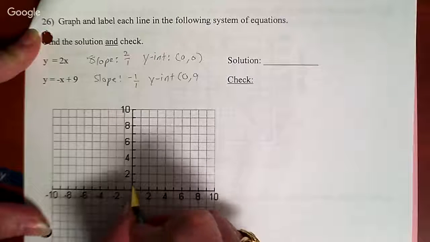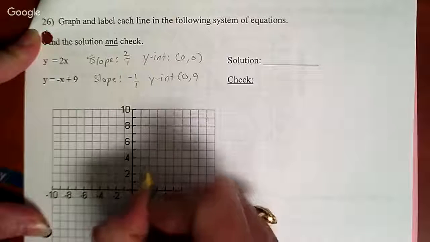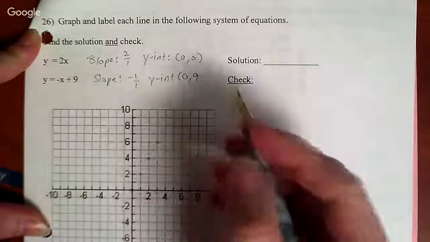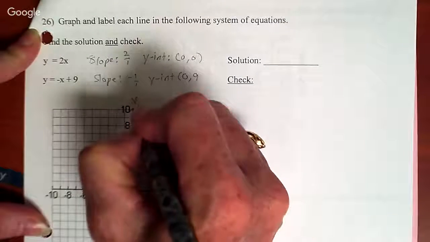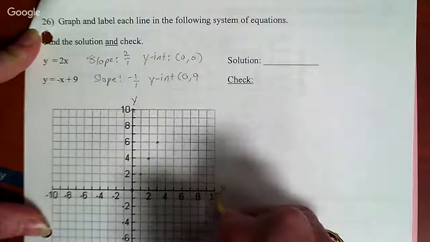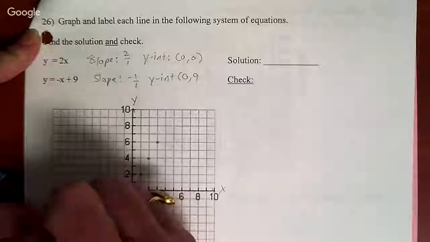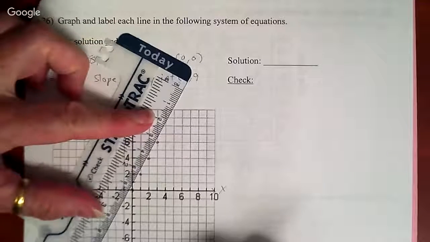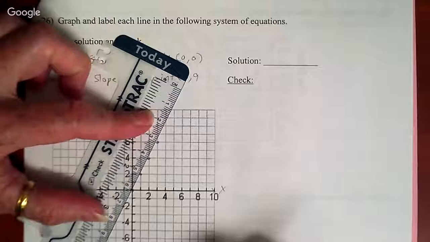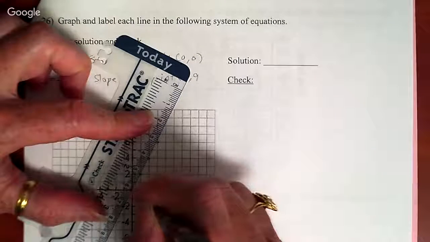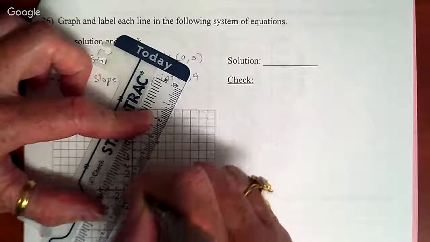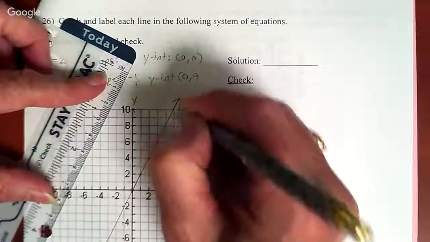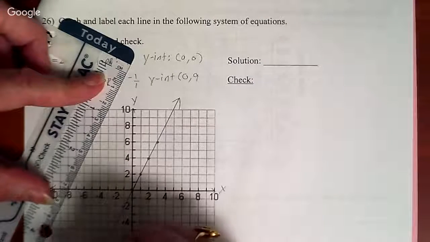And then I'm going to go up 2 and over 1 each time. I'm also going to make sure I label my y and x axes, putting my arrows on. So then I'm going to go ahead and draw my line. Label it.